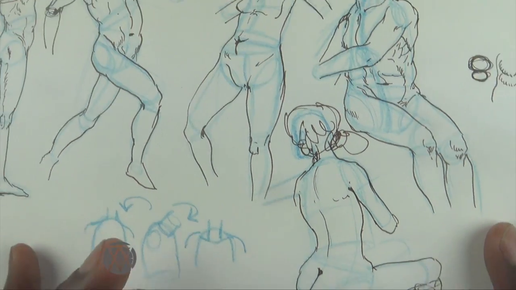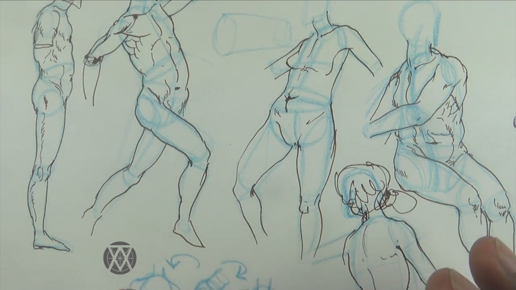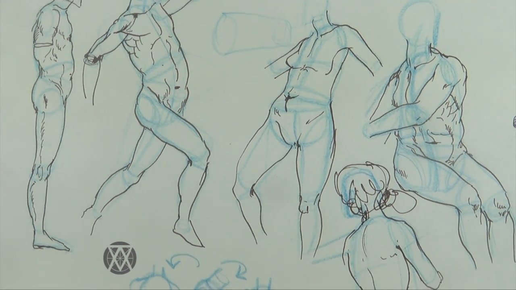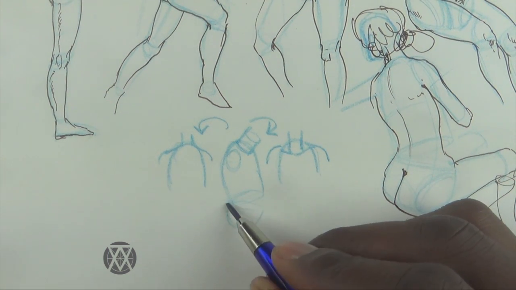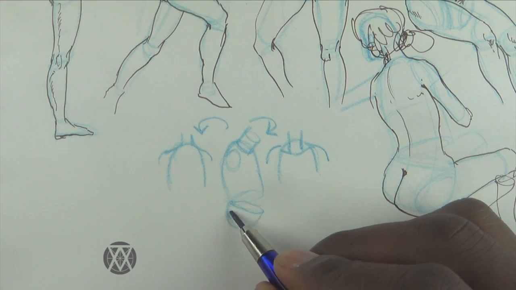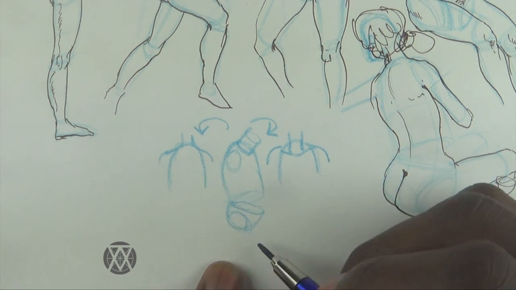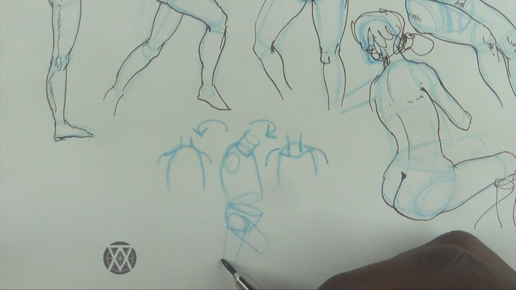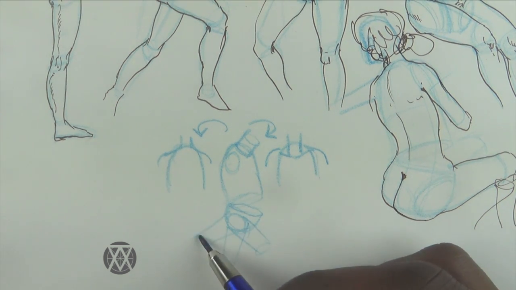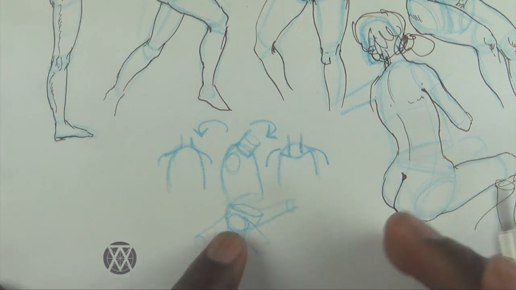See? So you're just basically using these basic forms, just this and this. It's like a basin, a little bowl like that. And you put that, and then the leg projects out. You can make the leg project like that, like that, like that. It's just up to you how you want to play with it.